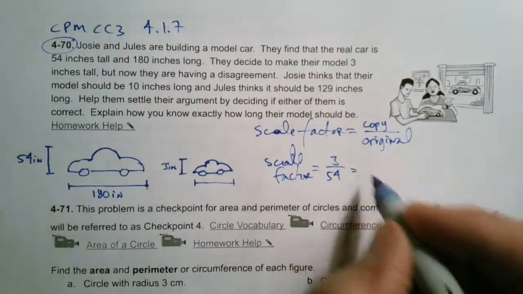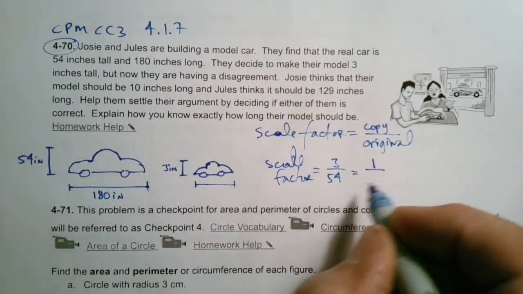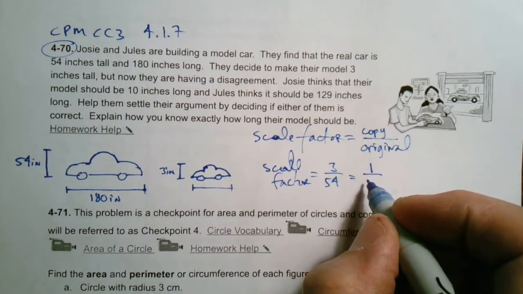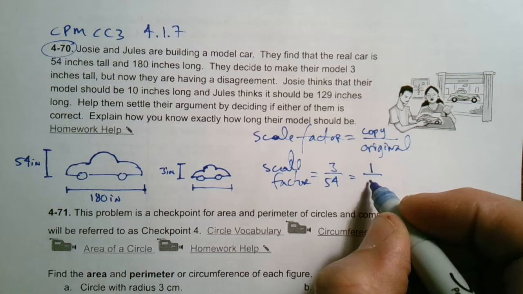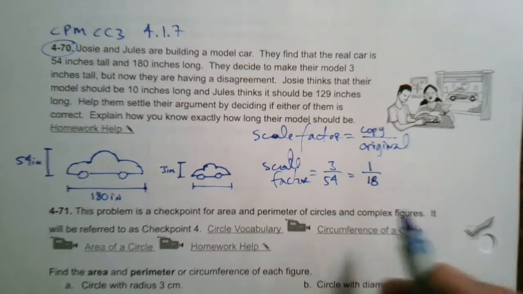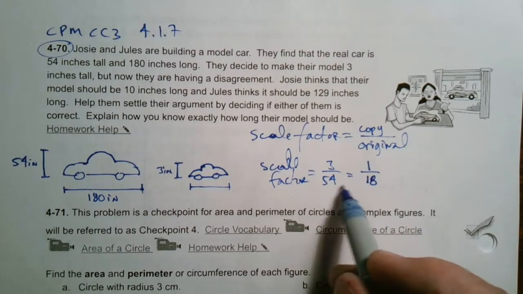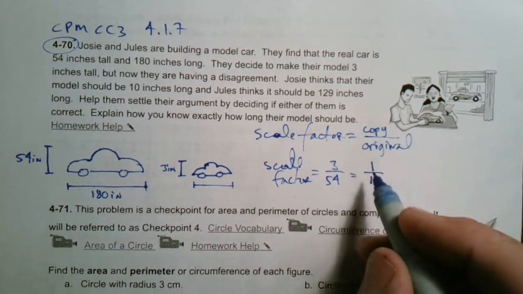What is 3 over 54? Well, that can simplify if I divide top and bottom by 3 to be 1 over 18. 3 goes into 54 18 times. So that's my scale factor.